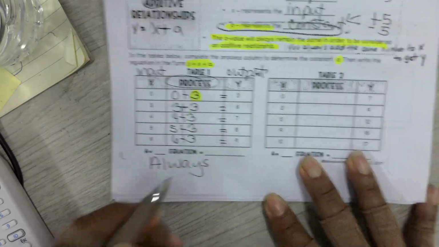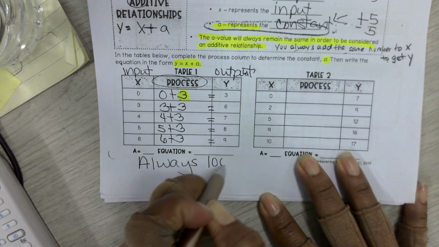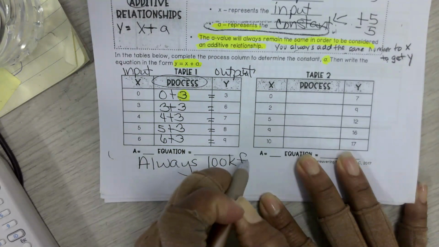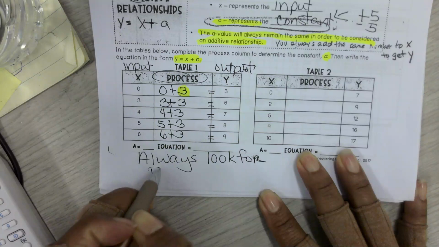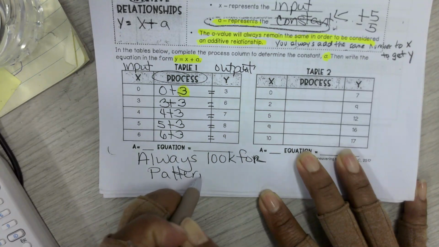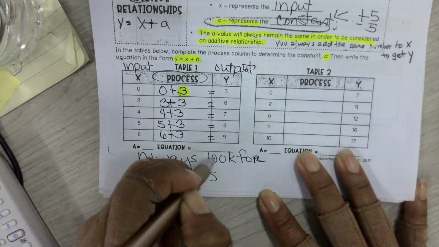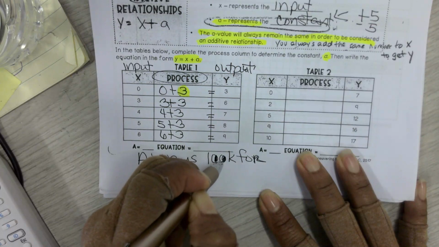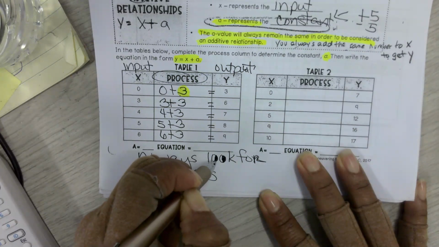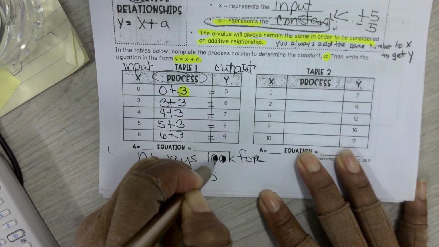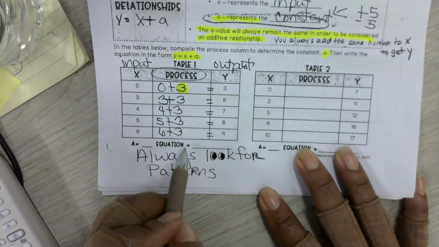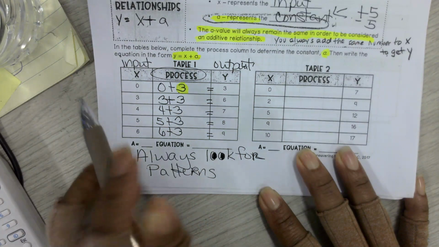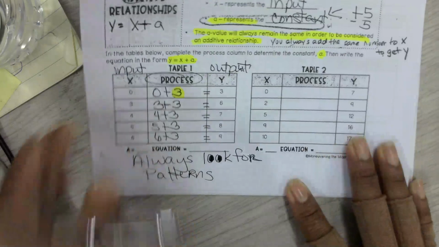Always write this down, look for, oh, that's an R, sorry. Patterns. Math is full of patterns, okay? I want you to always look for patterns. Because when you see the patterns, it's probably there for a reason, and that's going to help you solve your problems faster. Okay, next.